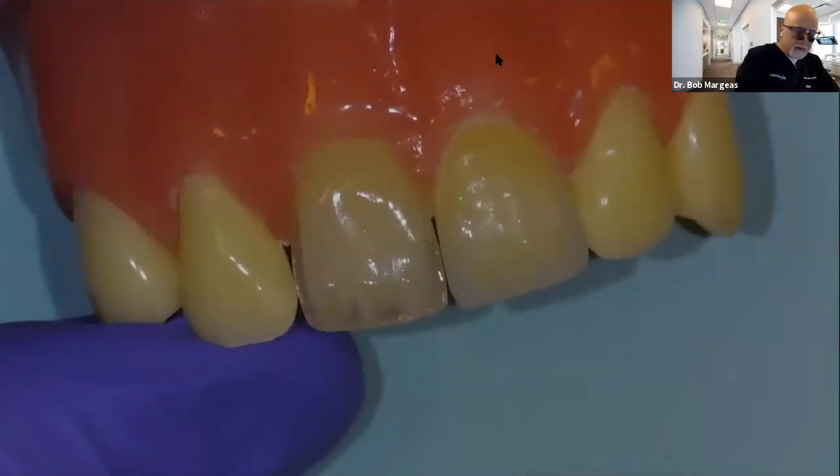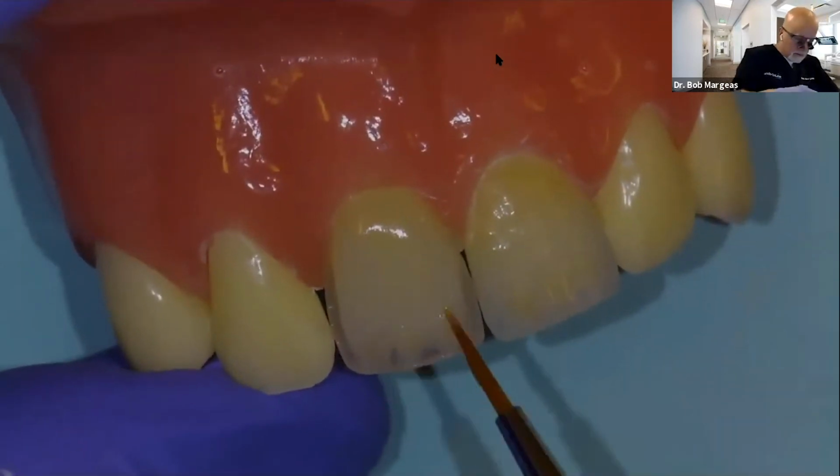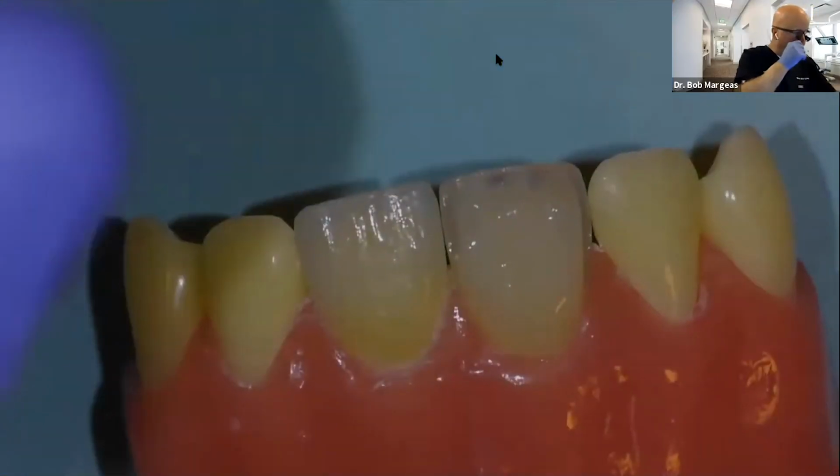All right. So now I want to do my final interproximal. This is where I'm going to use an achromatic shade of composite. I'm going to use the enamel white. If it was Filtek Supreme, it would be like a WE. If it was Renamel, it might be like a milky white occlusal.